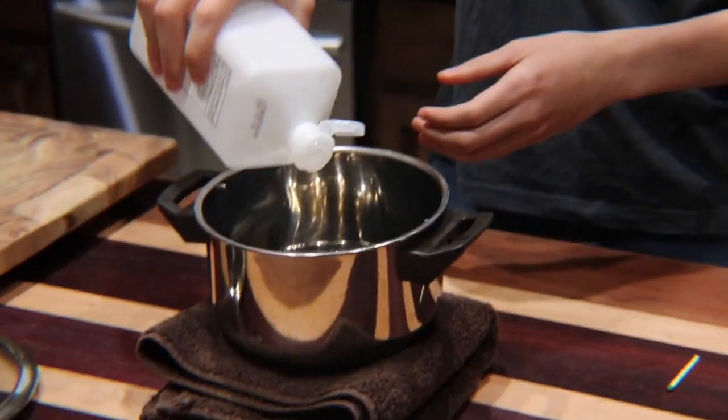So, to demonstrate temperature, what we have here is a hydrocarbon, in this case, isopropyl alcohol, which is going to undergo a combustion reaction.